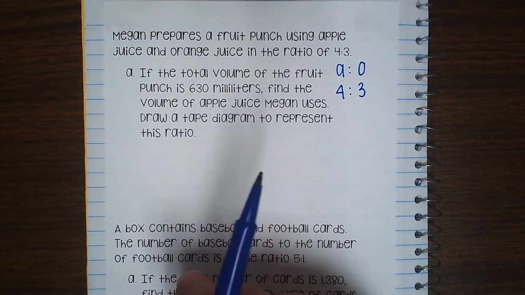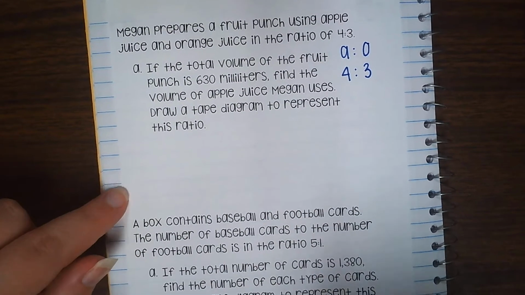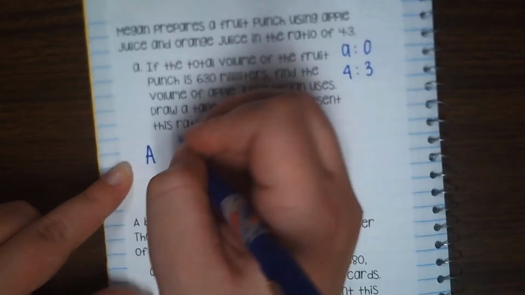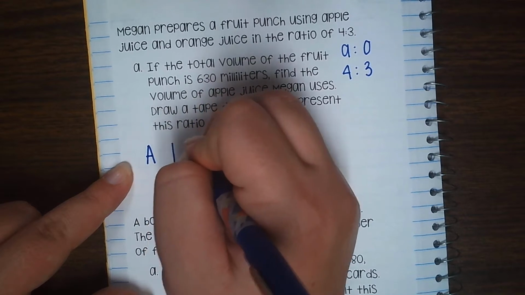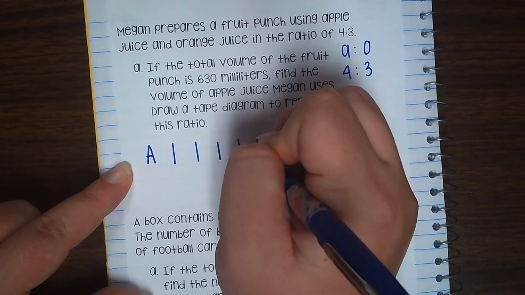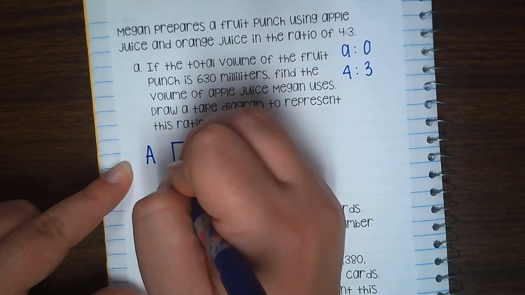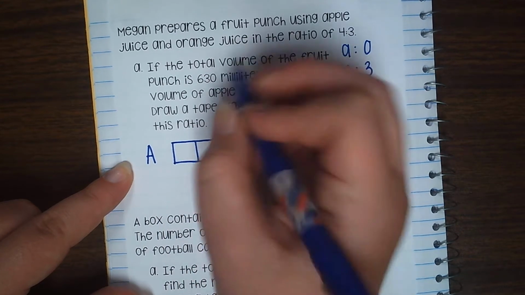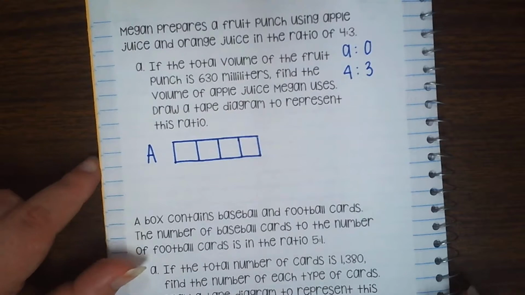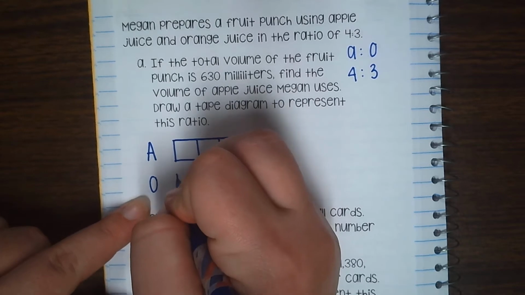Okay, so this one's just a little bit different. Let's go ahead and draw out our tape diagram. Our apple juice has 4, so we're just going to draw 4 boxes. And our orange juice has 3.